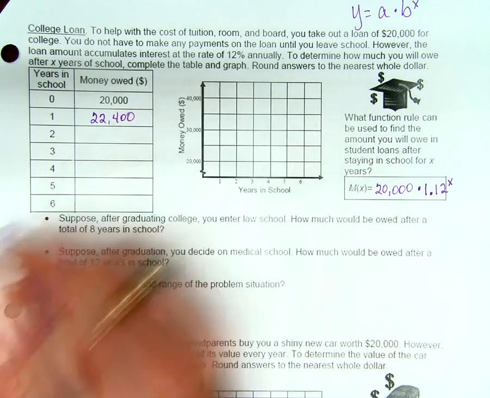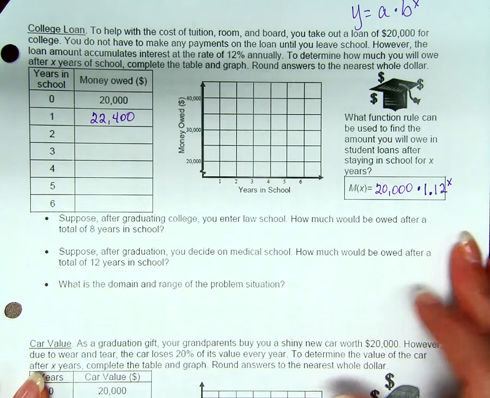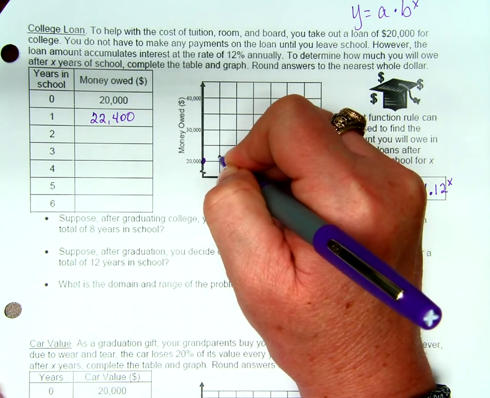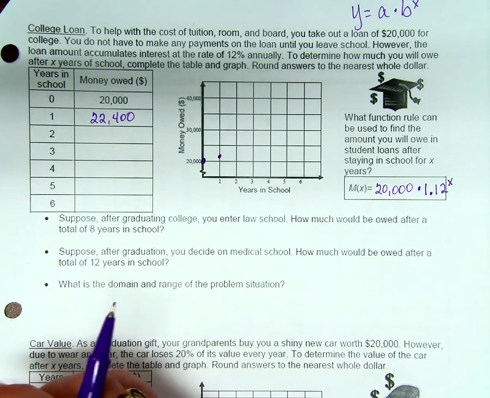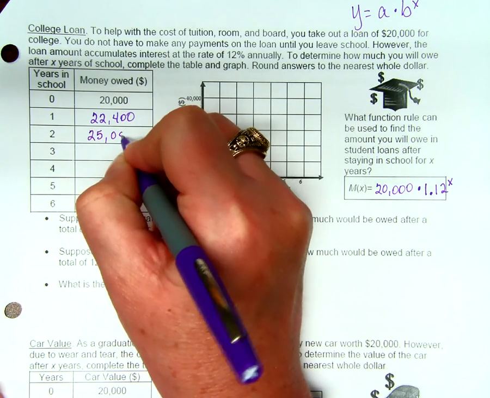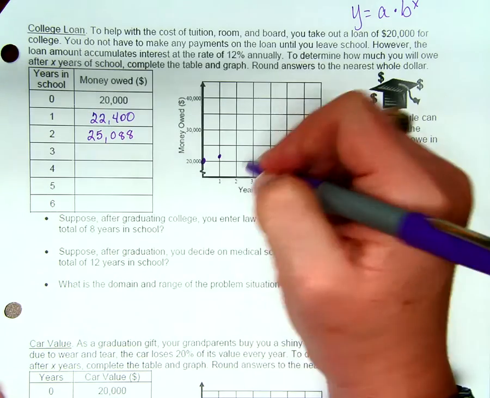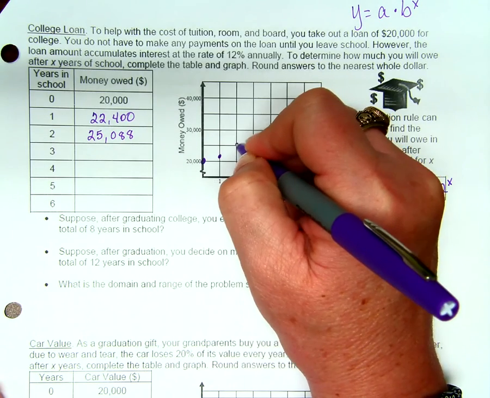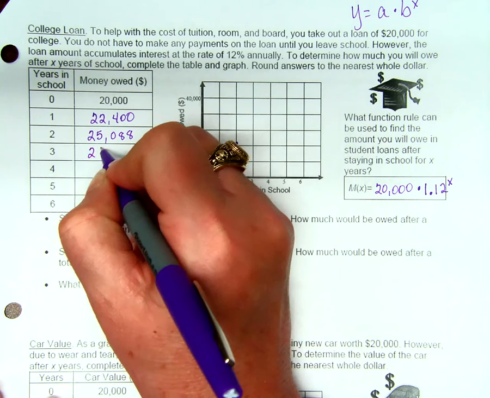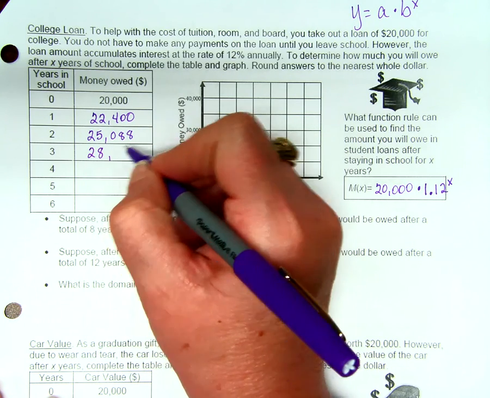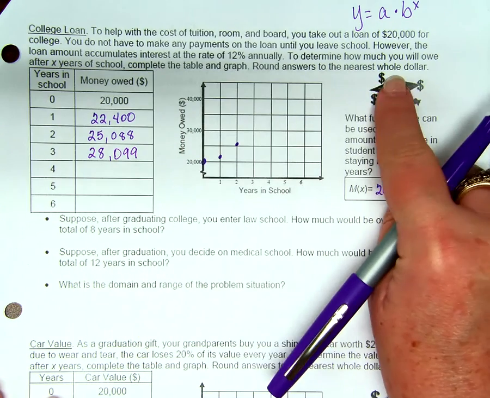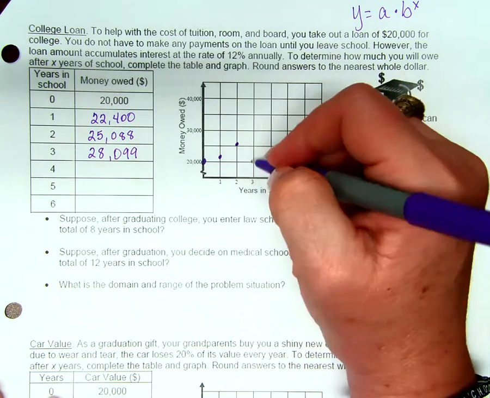$22,400. What's next? $25,088. What's next? 28,099. Because remember we're rounding to the nearest whole dollar. You okay with that?